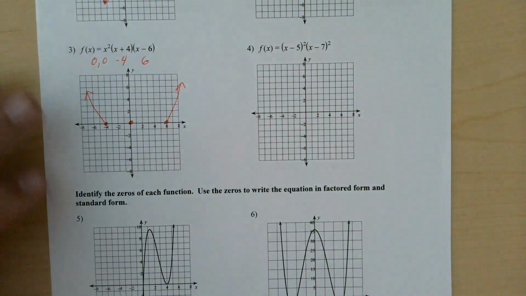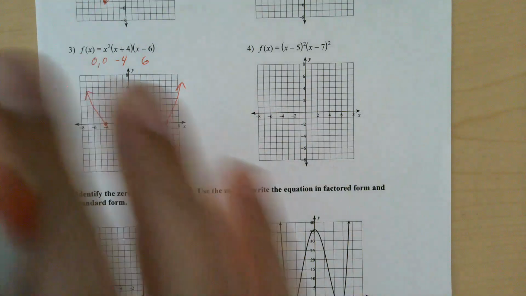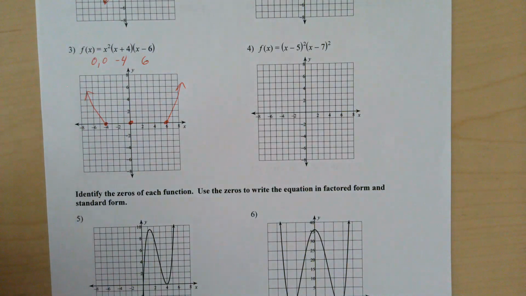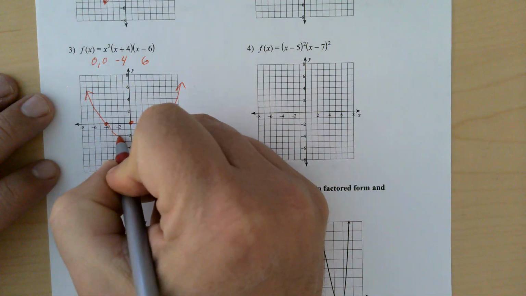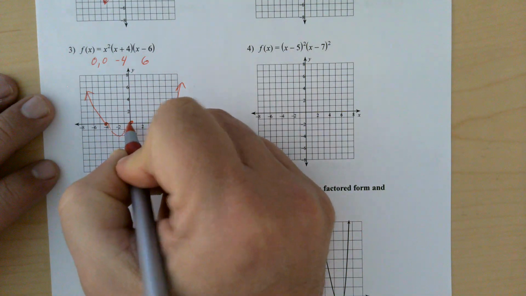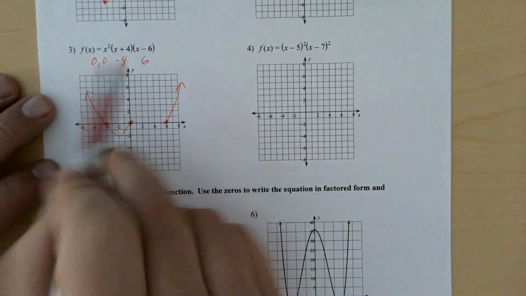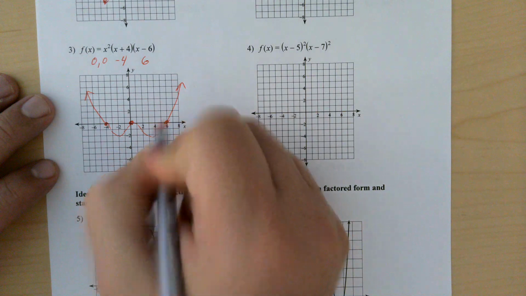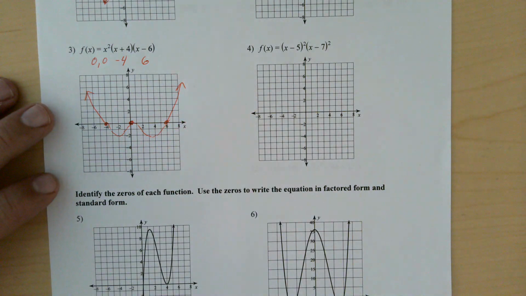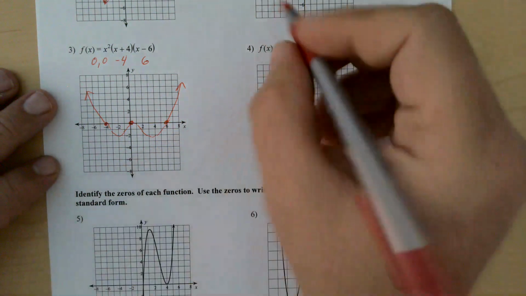So again, we just need to show the general shape. Again, we're not going to use a calculator to get exact points. I know it passes through -4. It'll turn, it'll hit 0, but not pass through 0 because 0 is a repeat. It'll bounce back, it'll turn, and then go through 6. Okay, that's what I want to see.